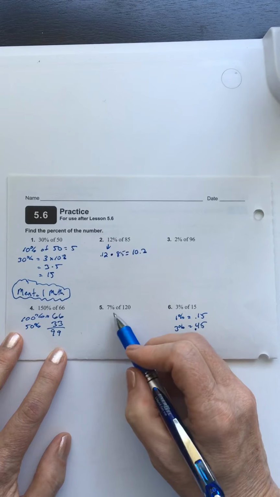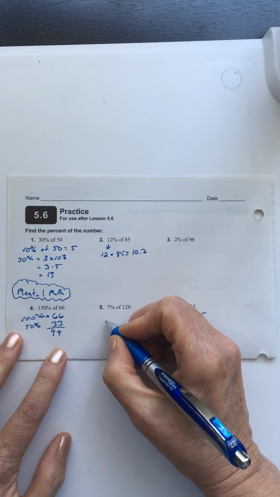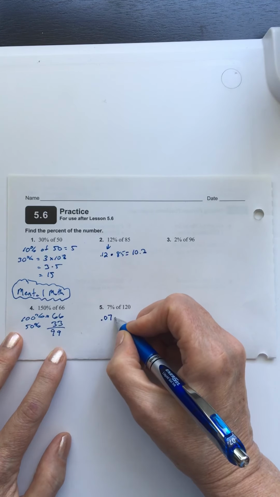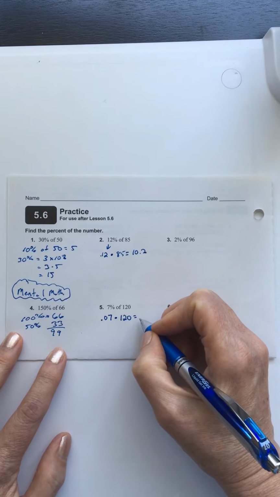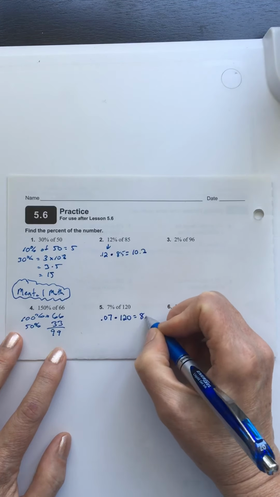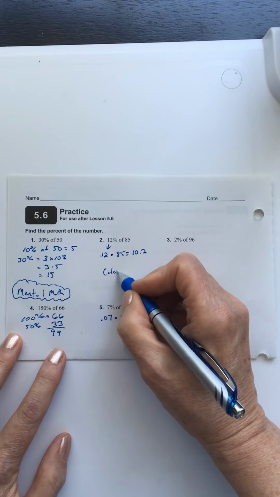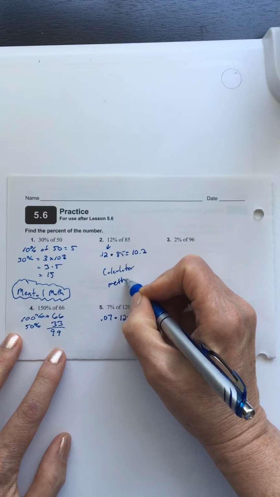Down here we have 7% of 120. 7% is going to be 0.07 times 120, and we get 8.4. This was the calculator method.